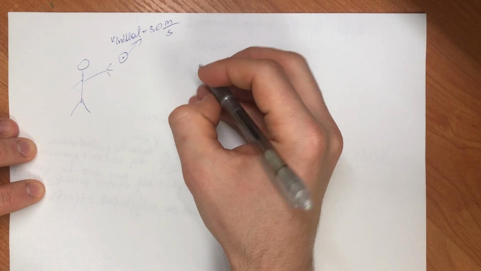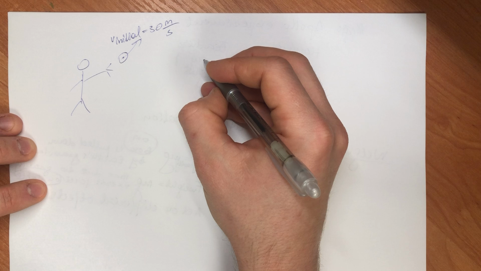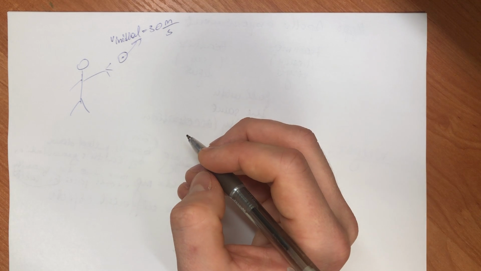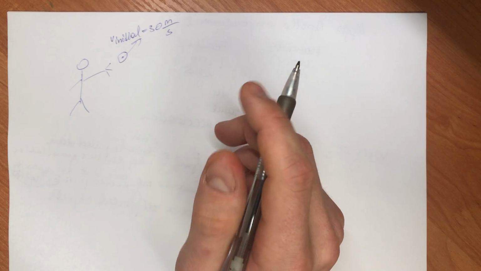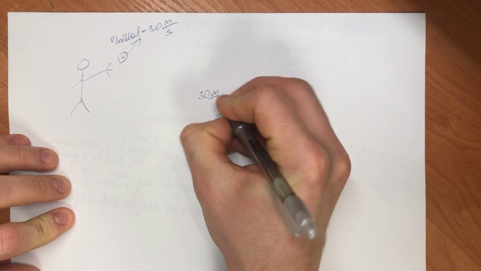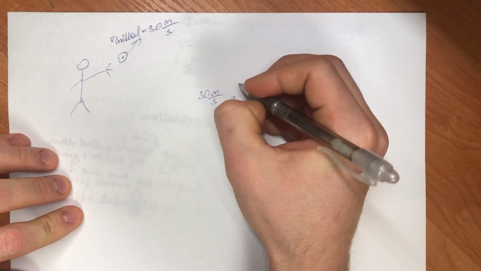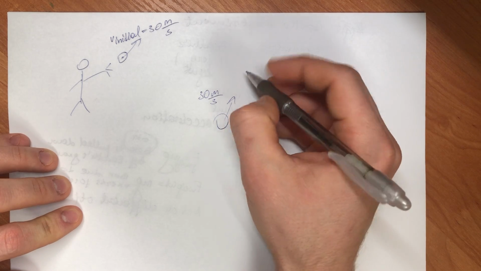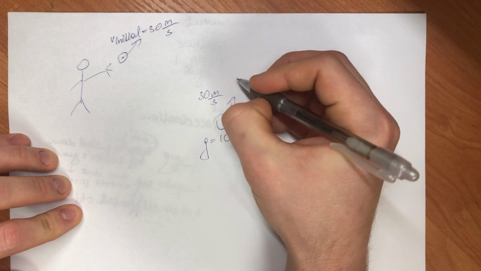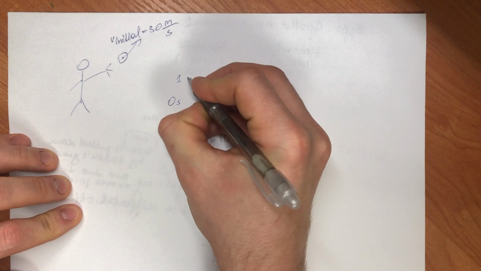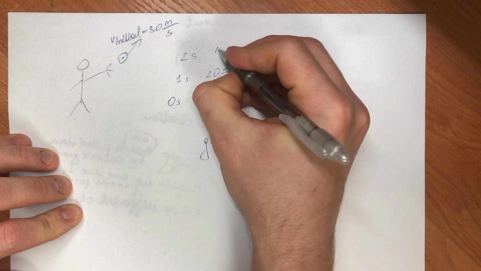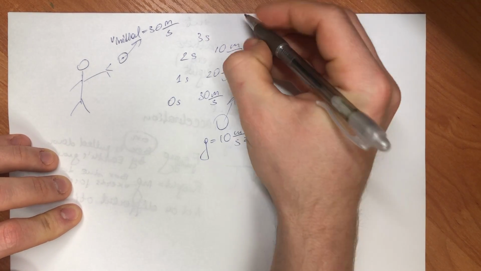So this ball is decelerating. You throw it with 30 meters per second, and Earth's gravity, 10 meters per second squared, is decreasing its speed. So at 0 seconds it is 30, after 1 second it will be 20 meters per second, after 2 seconds 10 meters per second, and after 3 seconds 0 meters per second.